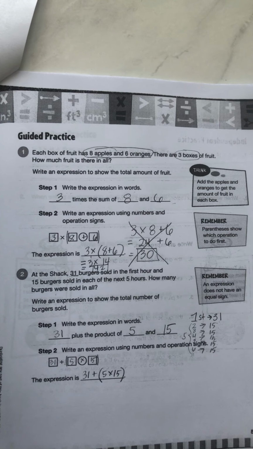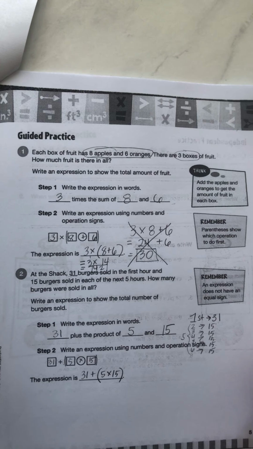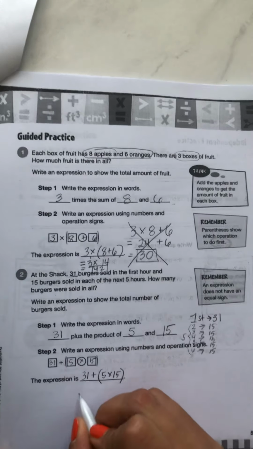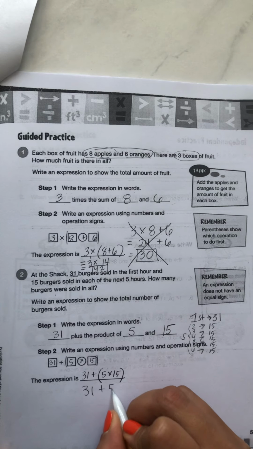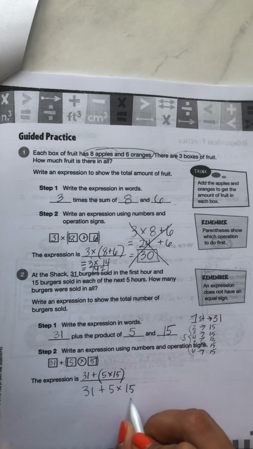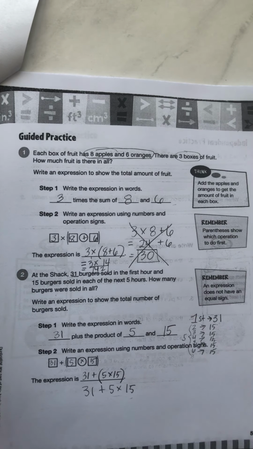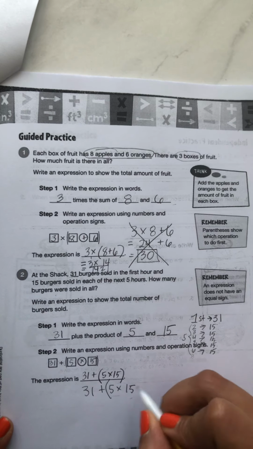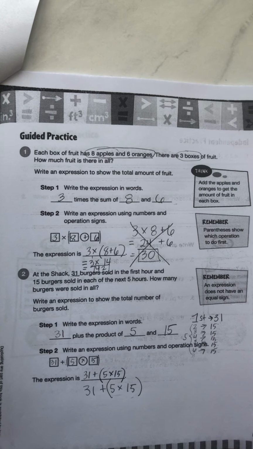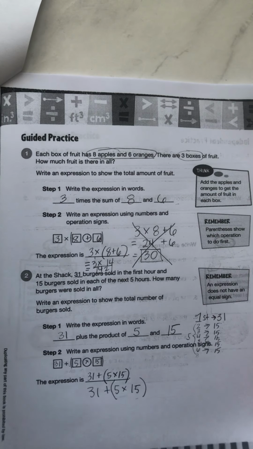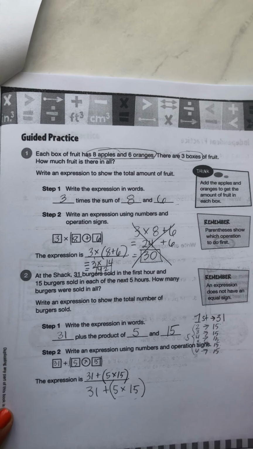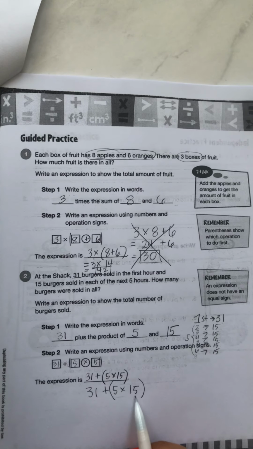So now if you know anything about order of operations, you don't actually need those parentheses in there, because even if I have 31 plus 5 times 15, I would multiply this first anyways, because I know multiplication comes before addition. But it's always nice just to put those in there just to make sure you know that needs to be done first.